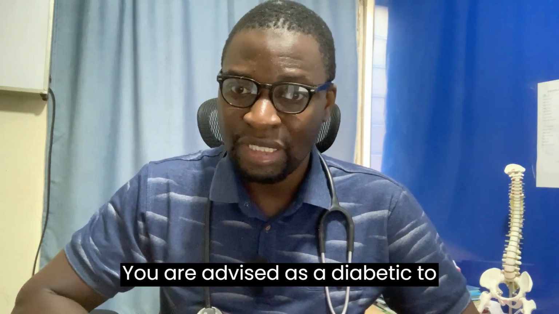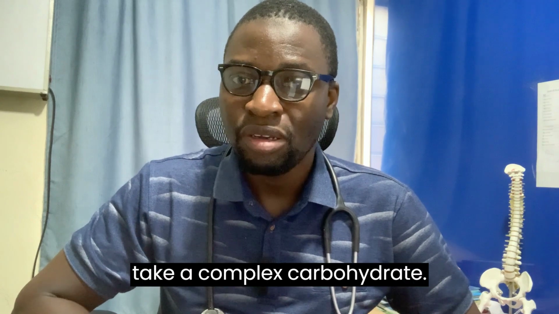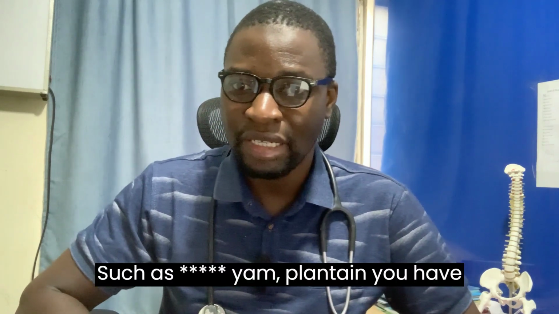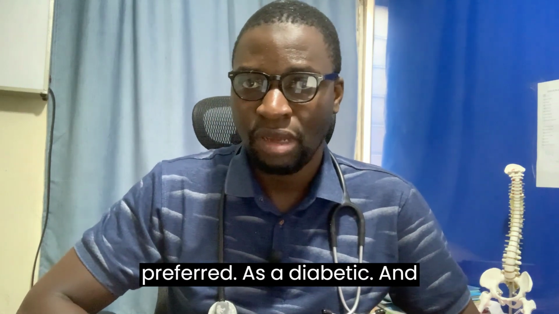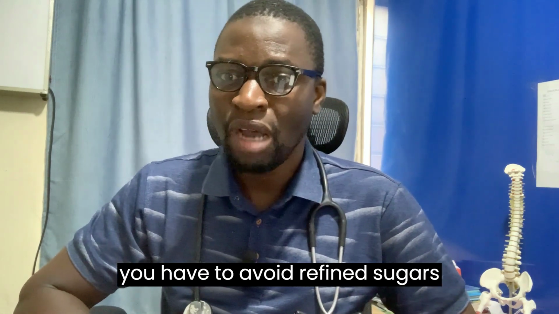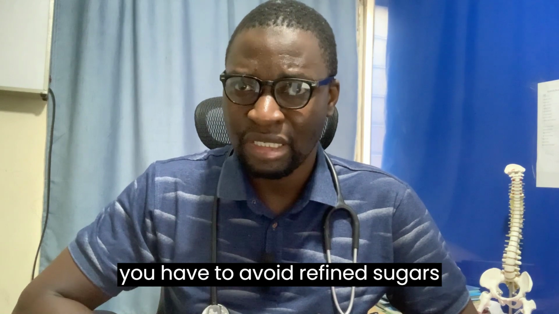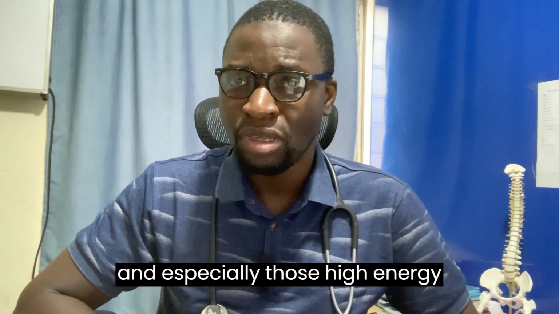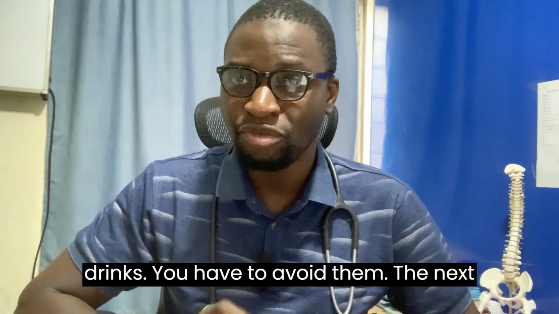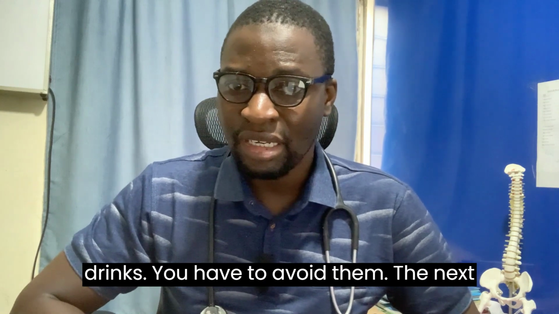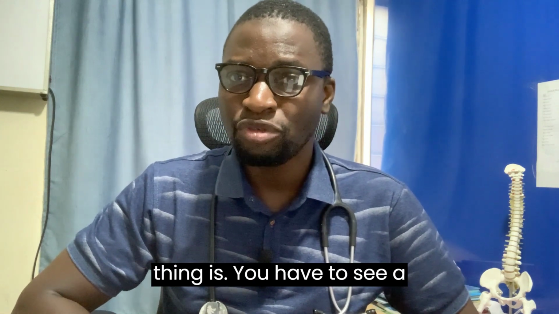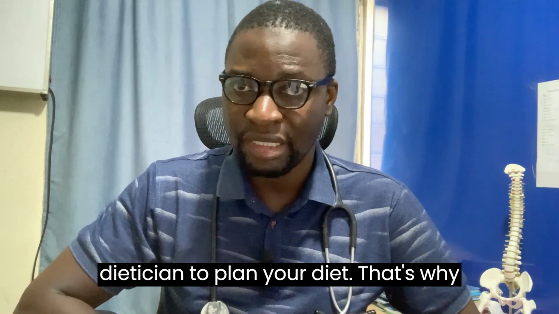So with the diet, you are advised as a diabetic to take complex carbohydrates such as cane, yam, plantain. They are preferred as a diabetic. And you have to avoid refined sugars and especially those high energy drinks. You have to avoid them. The next thing is you have to see a dietitian to plan your diet.